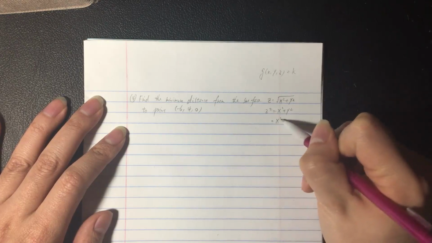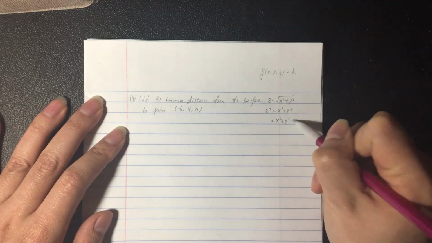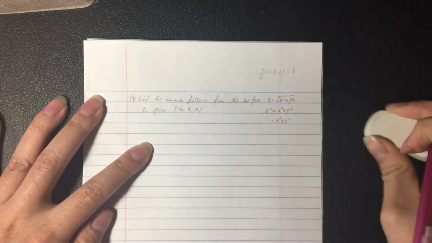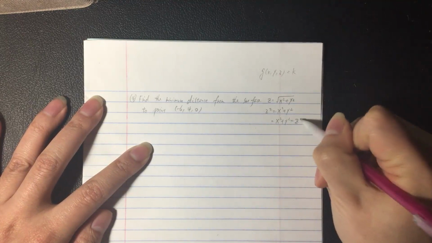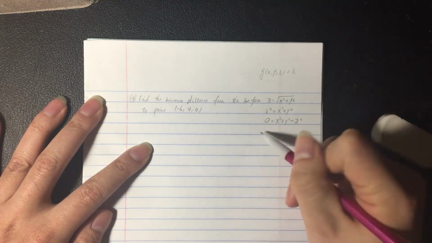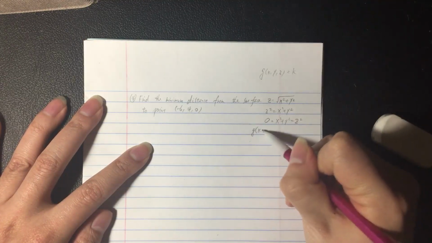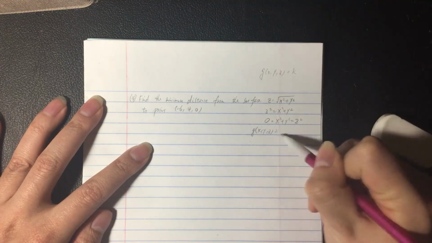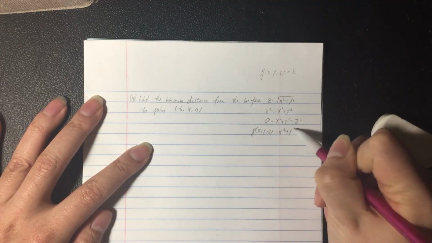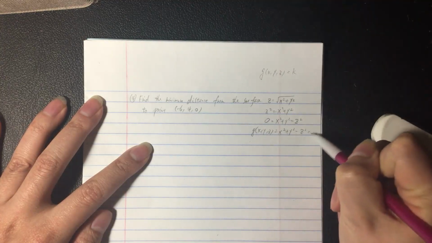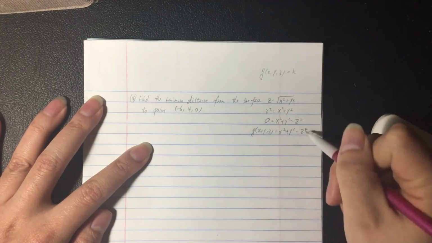I have x squared plus y squared minus z squared equal to 0. So I can write g of x, y, z equal to x squared plus y squared minus z squared equal to 0. So that's my constraint equation.